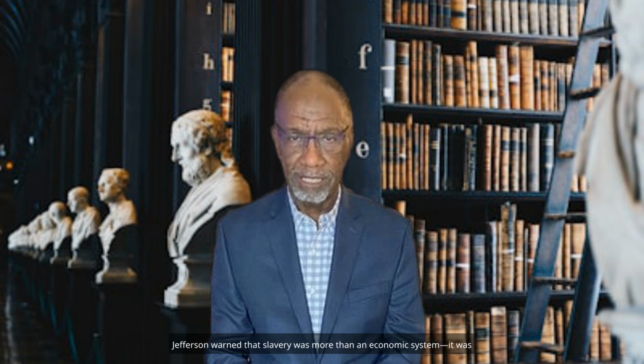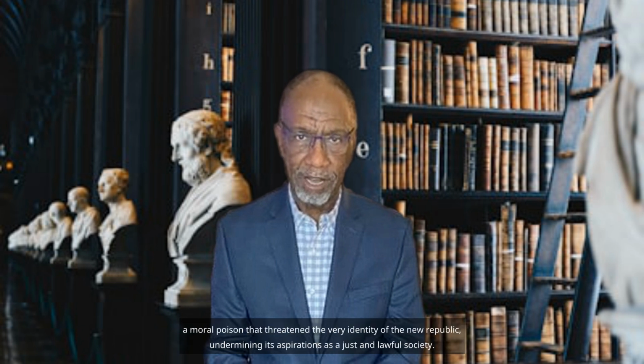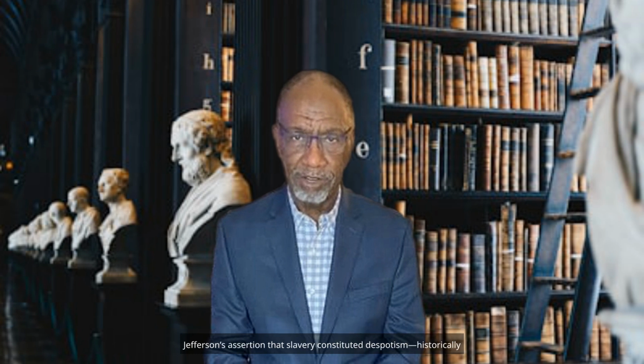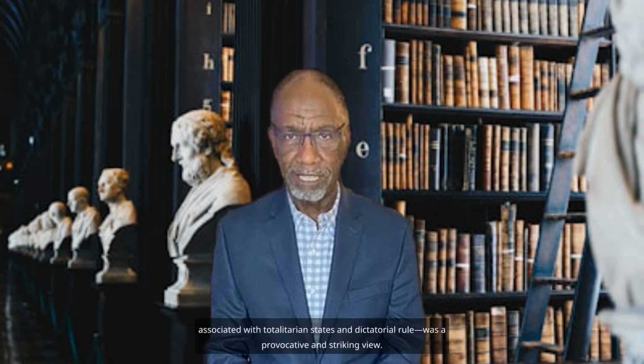Jefferson warned that slavery was more than an economic system. It was a moral poison that threatened the very identity of the new republic, undermining its aspirations as a just and lawful society. Jefferson's assertion that slavery constituted despotism, historically associated with totalitarian states and dictatorial rule, was a provocative and striking view.